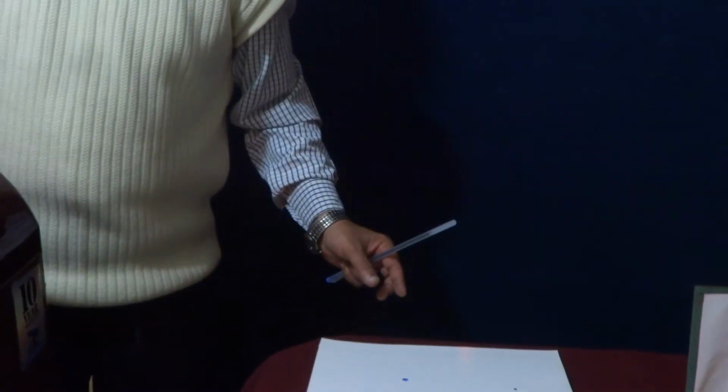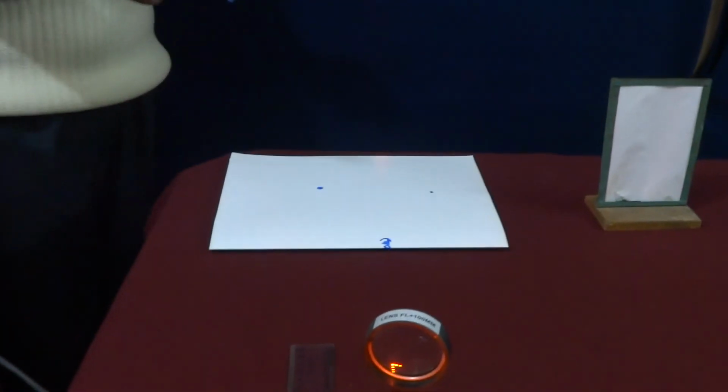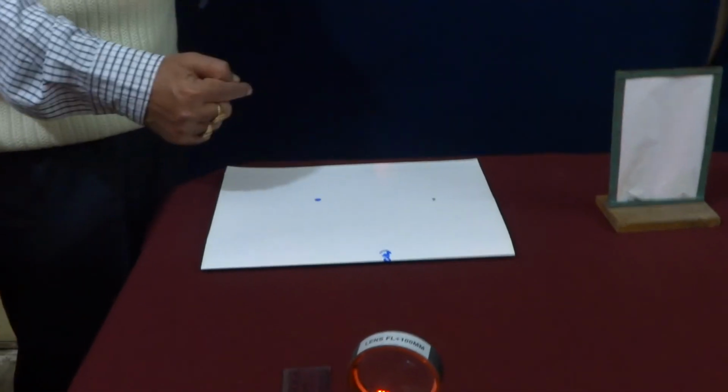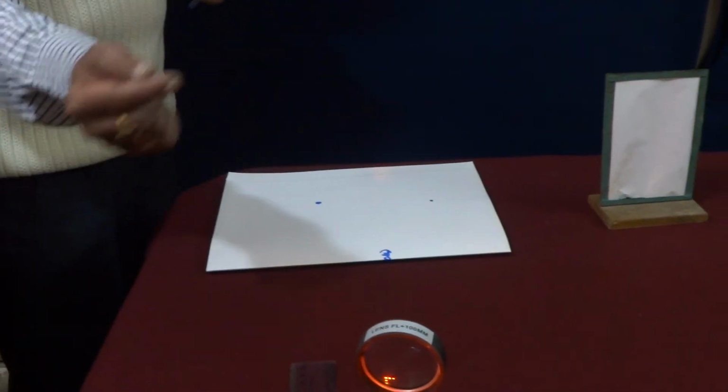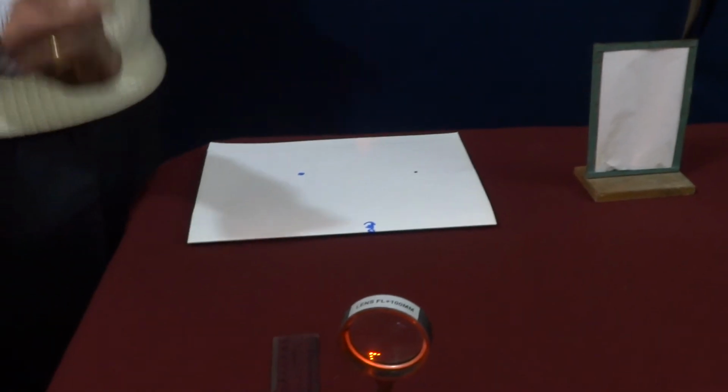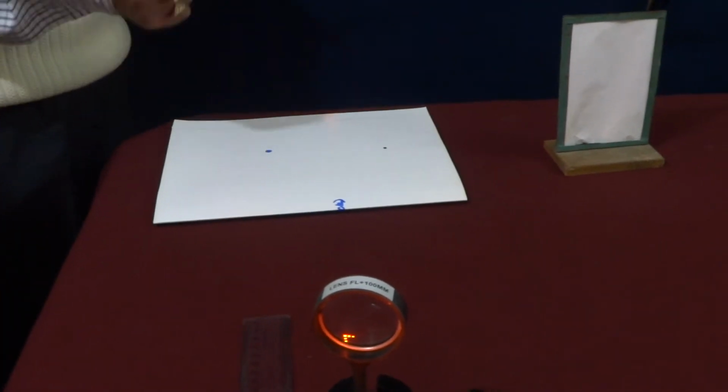So these are the different positions when we keep the object where we get the image that we have discussed. The very first arrangement we have discussed at 2f, the image is also formed at 2f. The magnification is equal to 1 because the size of the object and size of the image are same.